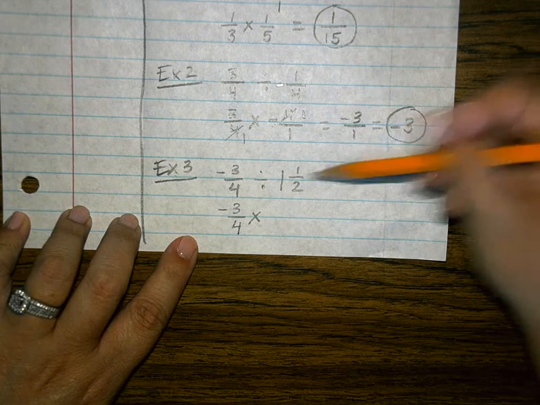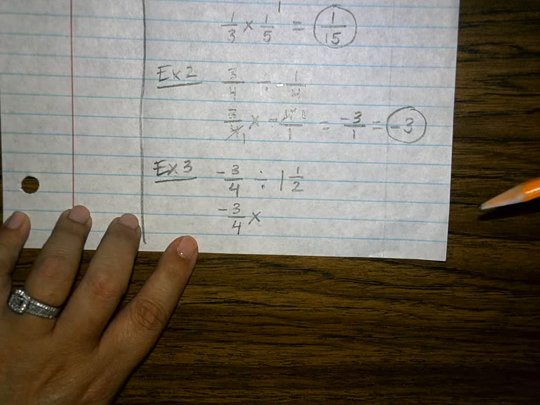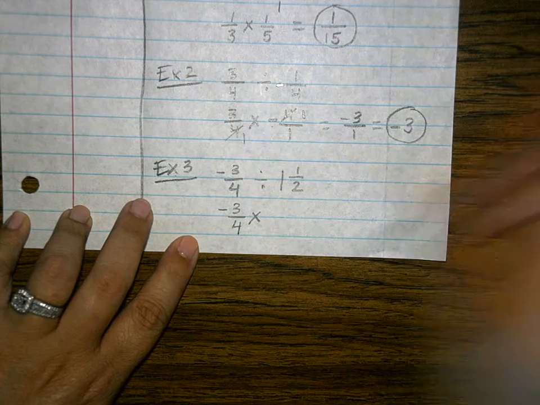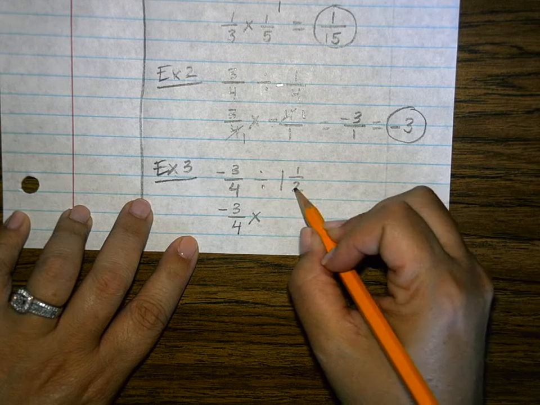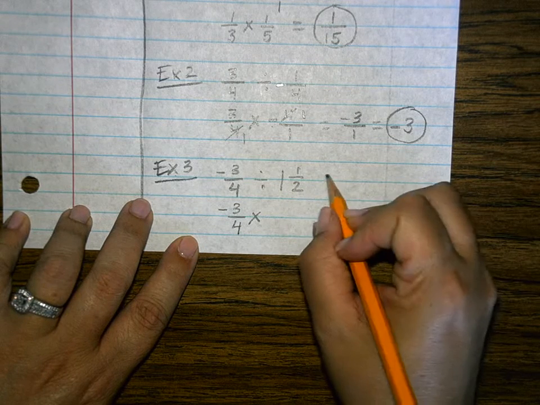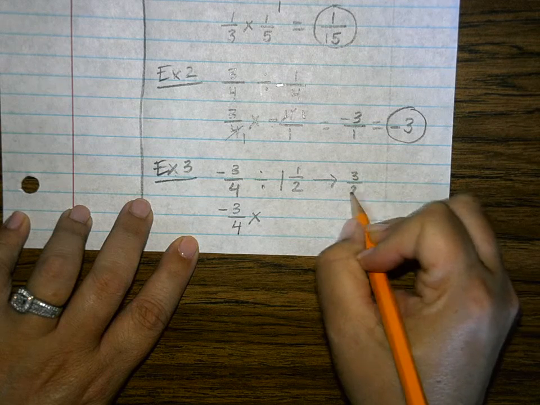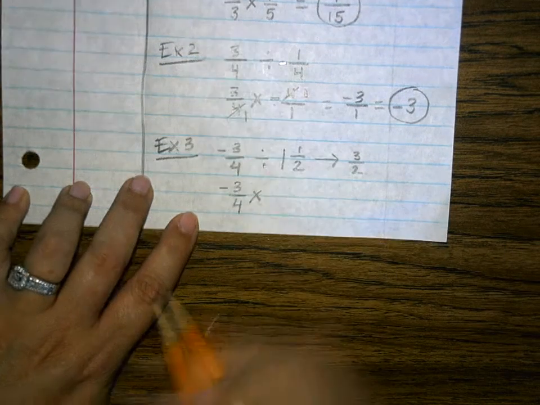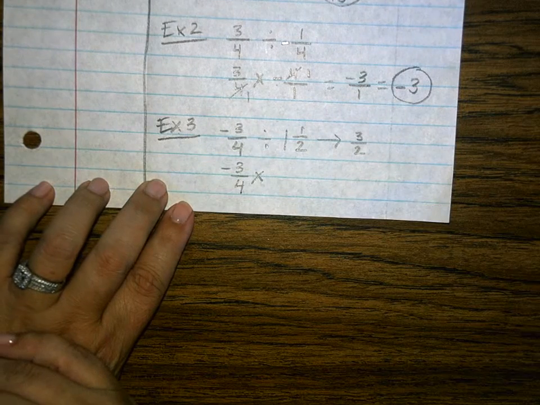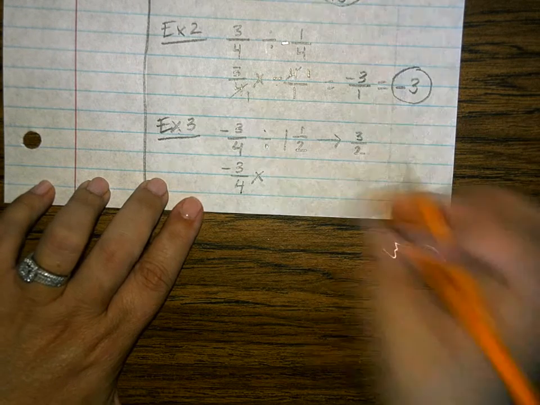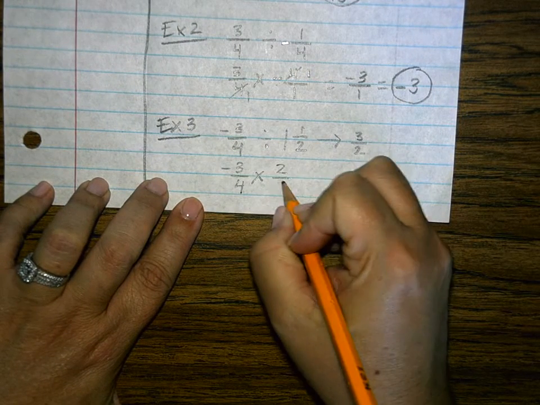What do I have to do to this mixed fraction first? Change it to an improper fraction. So 2 times 1 is 2 plus 1 is 3, right? So this is 3 over 2. So what should I do when I multiply it? Flip it. Good. Reciprocal. 2 over 3.